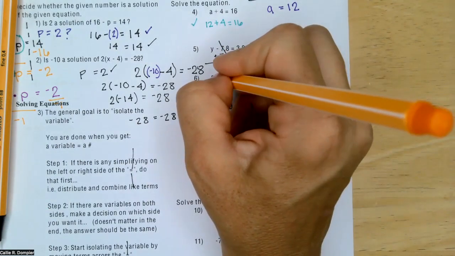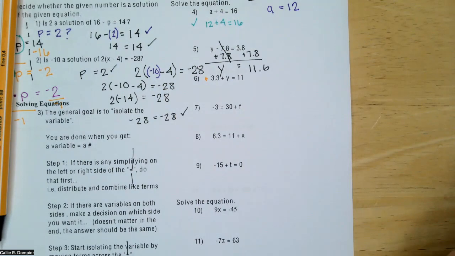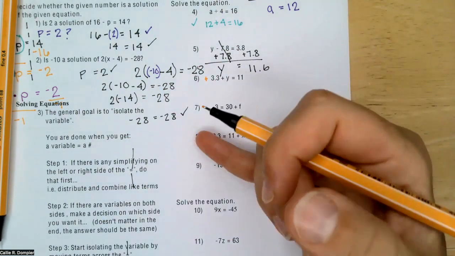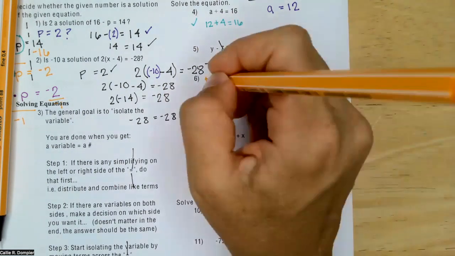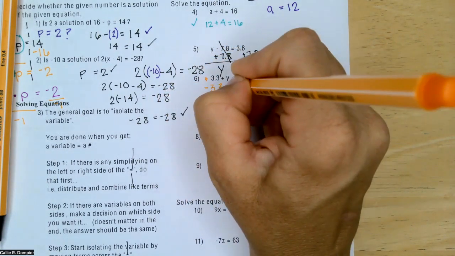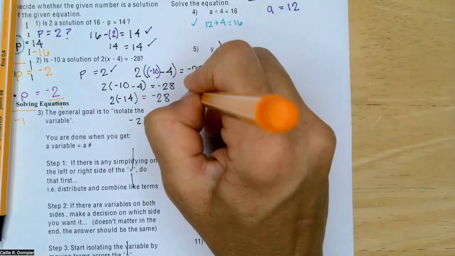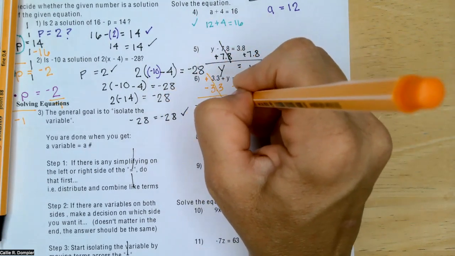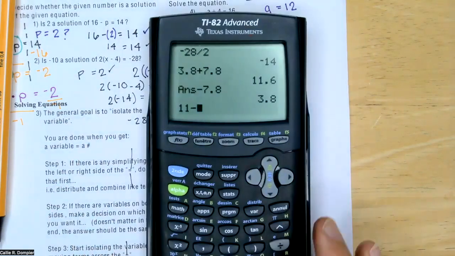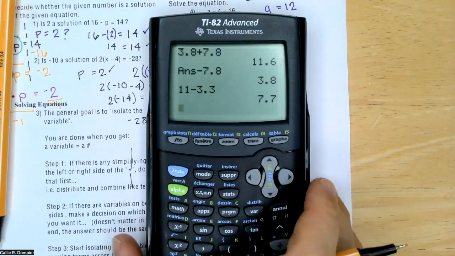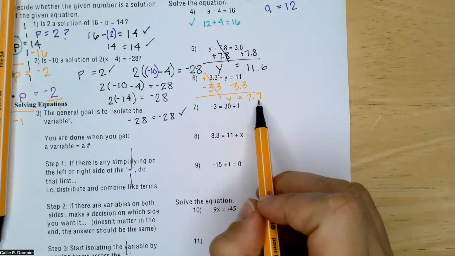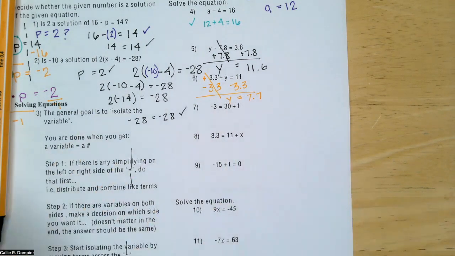Y is a positive. That 3.3 is also a positive because there's no negative in front of it. If there is no sign in front of it, it's positive. If it's negative, it'll have the negative sign in front of it. So 3.3 is being added. Let's subtract 3.3. Anything you do to the one side, you do to the other side. Those cancel and we get y equals 11 minus 3.3. 7.7. Again, feel free to check. Is 7.7 plus 3.3 equal to 11?